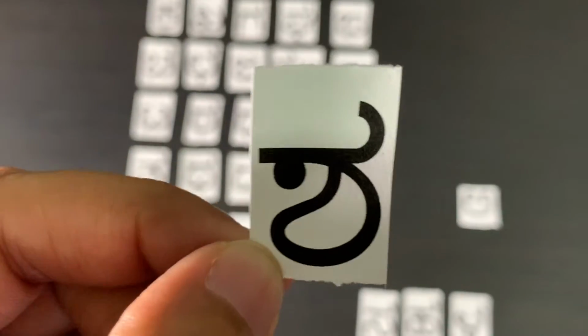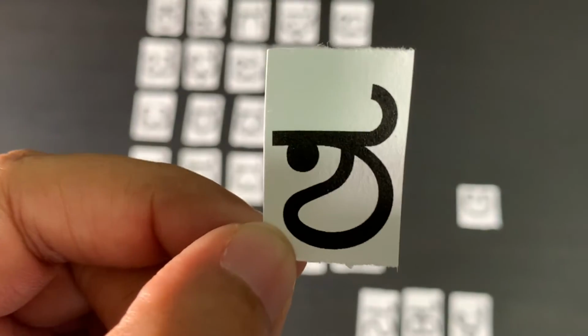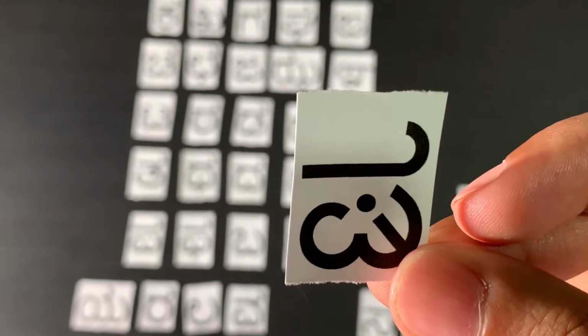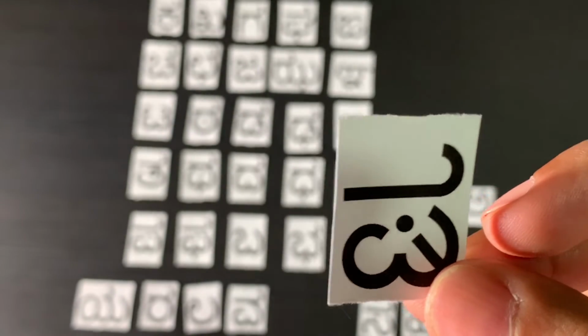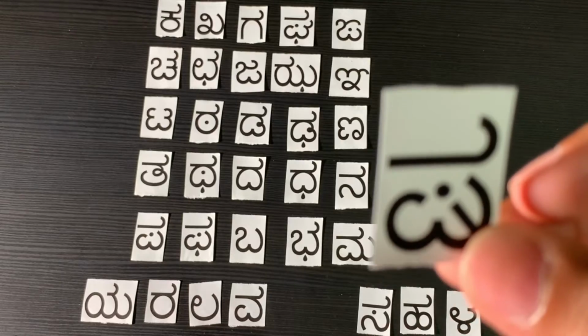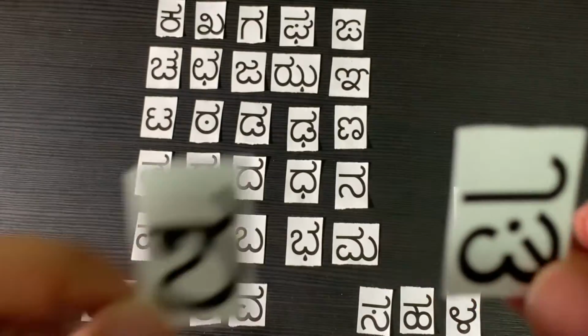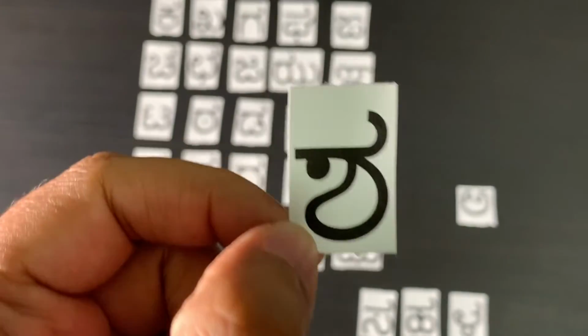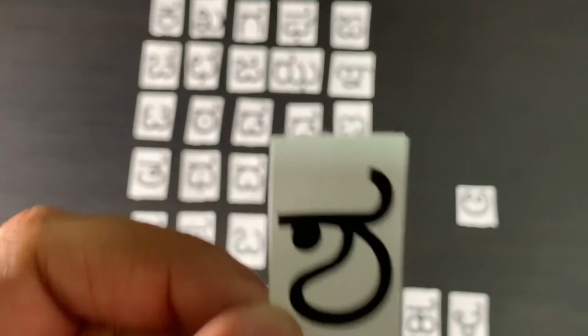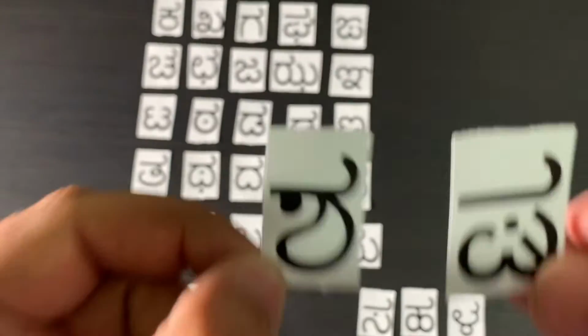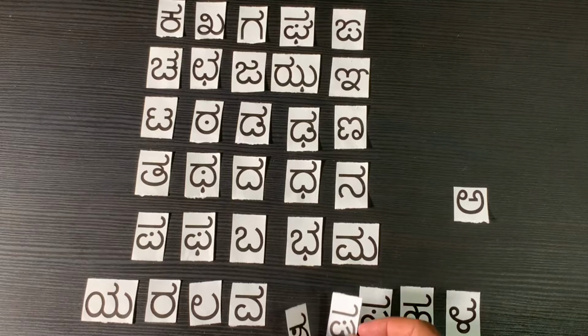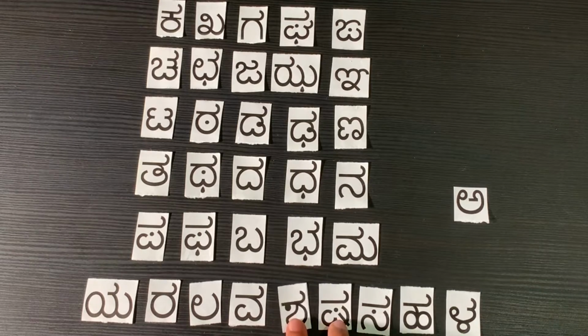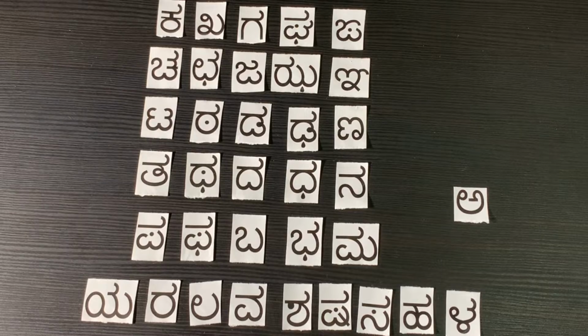So this is sha, and this one is sha. Sha from the back of your mouth with more effort, you say sha. And this one is sha. It's very loose and from the front of the mouth. So that's a subtle difference. You will see that difference more when Telugu speakers speak that. So these are the consonants.